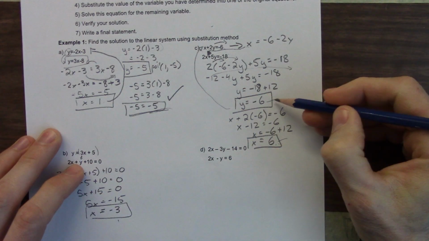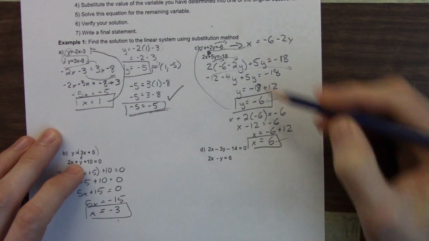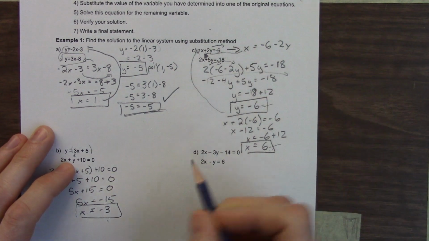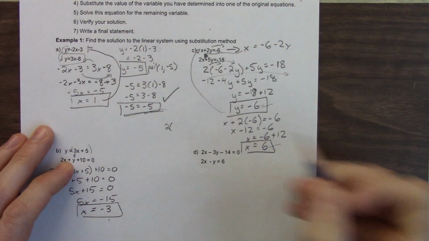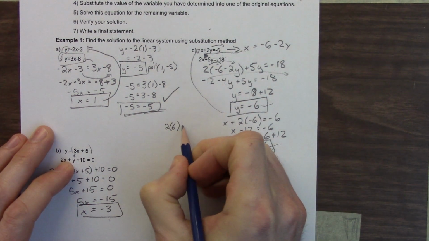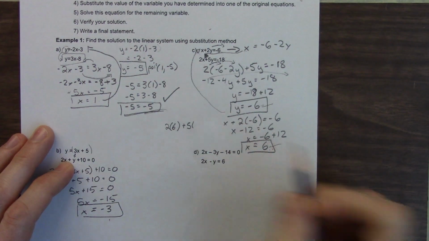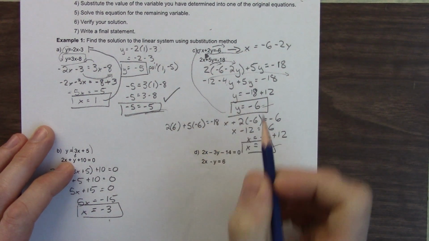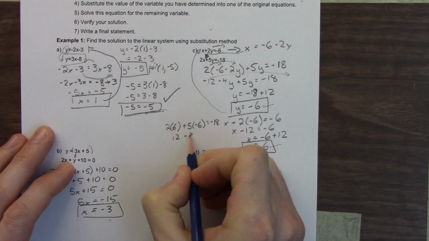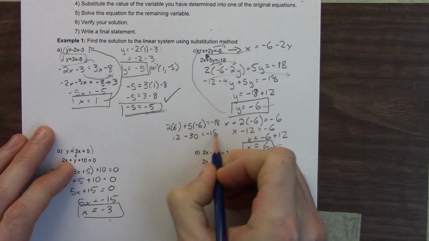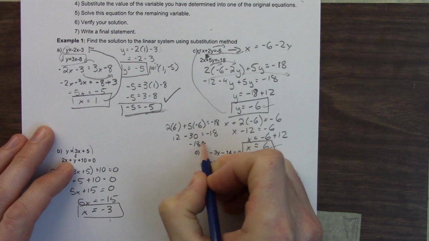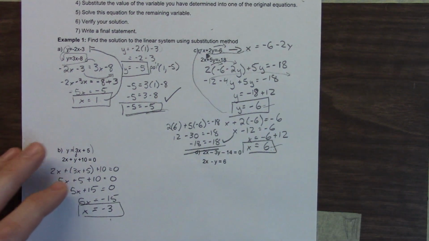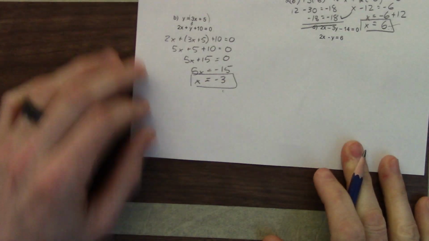So I'm going to substitute this value for y and this value for x into this formula up here. Okay? So we have 2 times x is 6 plus 5 and y is negative 6 equals negative 18. So we have 12 minus 30 equals negative 18. Negative 18 equals negative 18. That is correct.